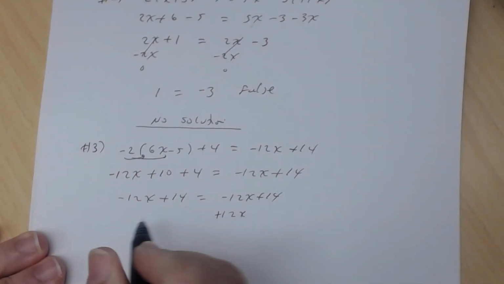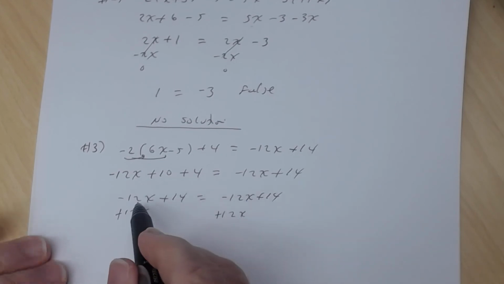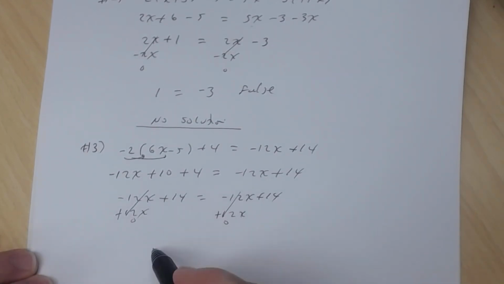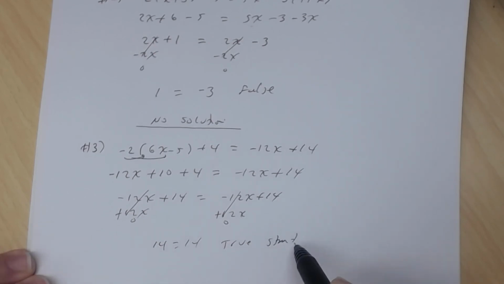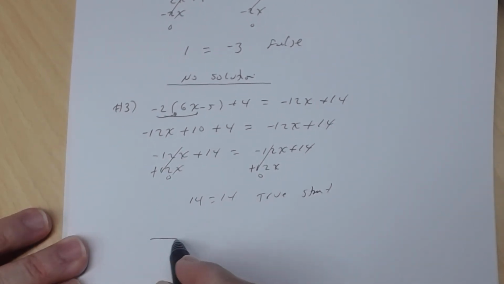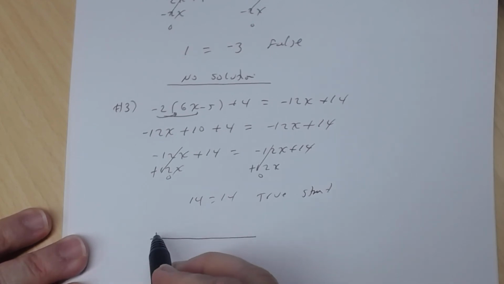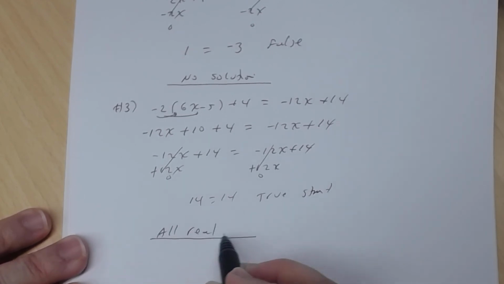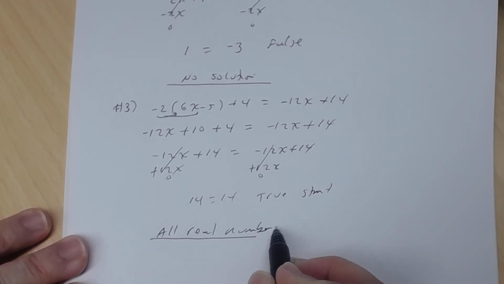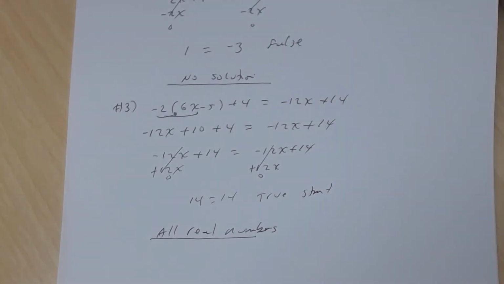So add 12x to both sides. And when you add 12x to both sides, you get 14 equals 14, which is a true statement. And so what you say, though, is that in your answer, don't say true statement, you've got to say all real numbers. That's what you put, all real numbers. Okay? All right, that takes care of that lesson.